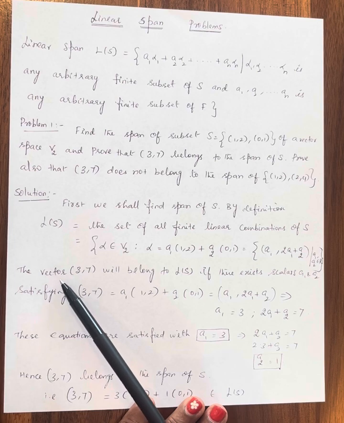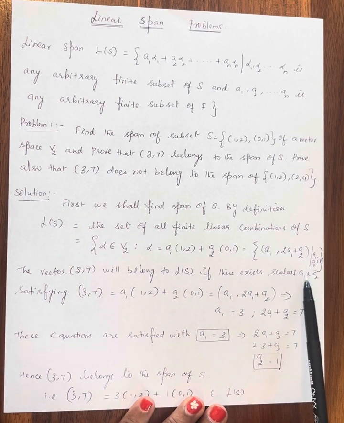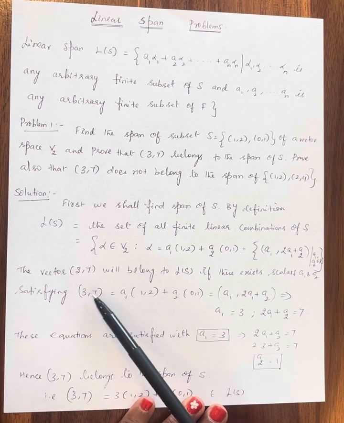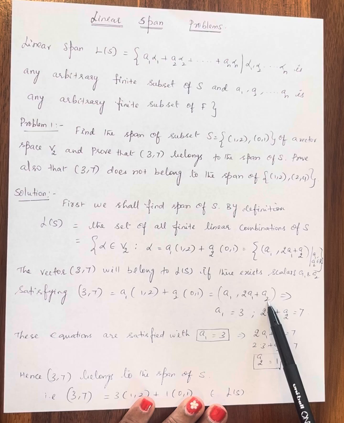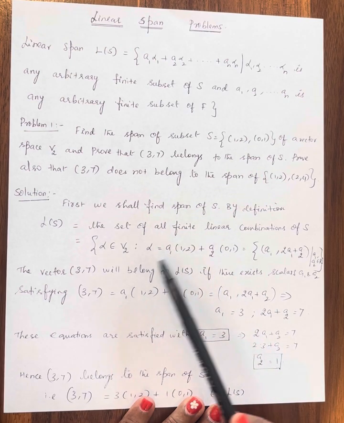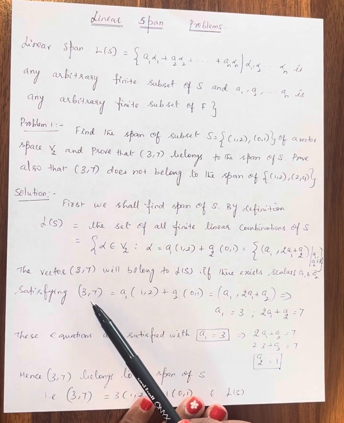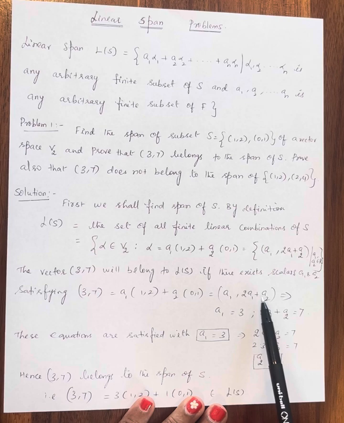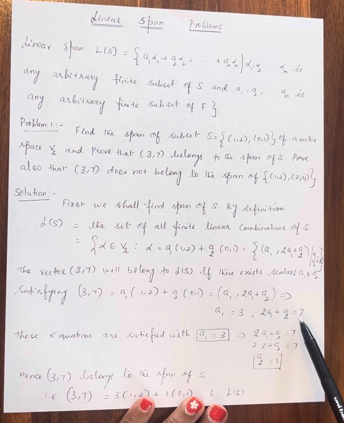So the vector (3, 7) will belong to L of S if there exist scalars a1 and a2 satisfying (3, 7) is equal to (a1, 2a1 plus a2). That means we need to find scalars a1 and a2 satisfying the vector (3, 7). So (3, 7) is equal to (a1, 2a1 plus a2). So a1 is going to be 3 and 2a1 plus a2 is equal to 7. By substituting the value of a1 as 3, we will be getting a2 is equal to 1.